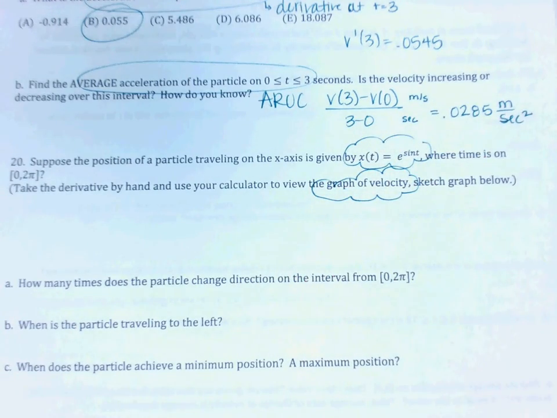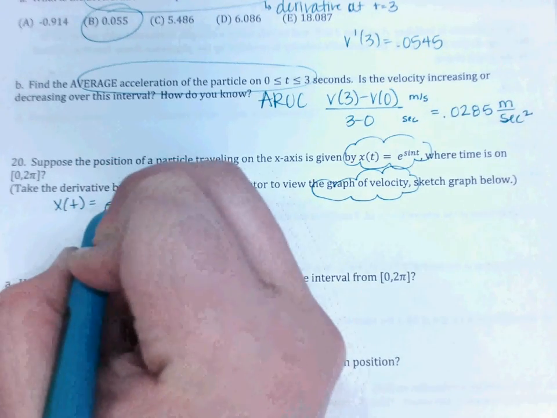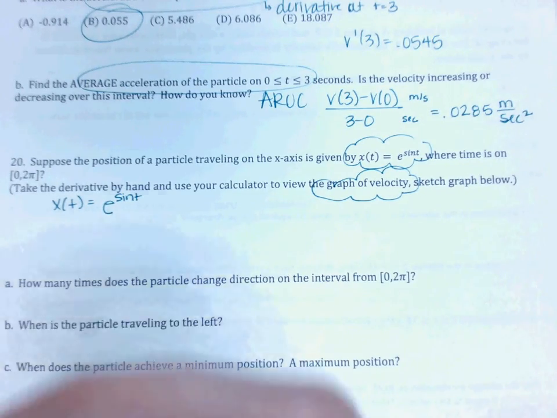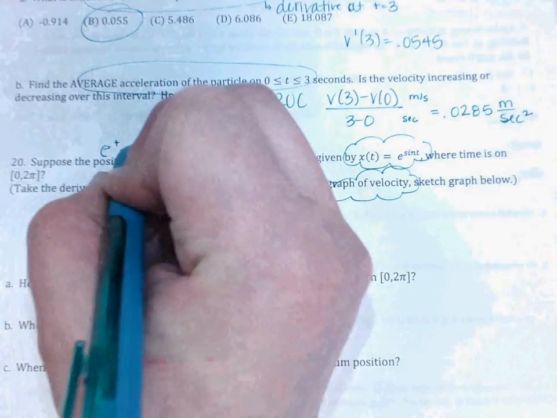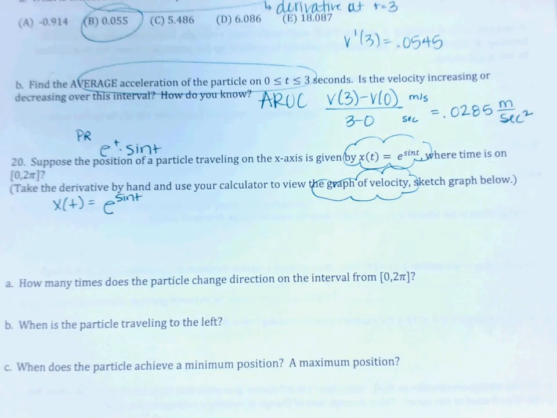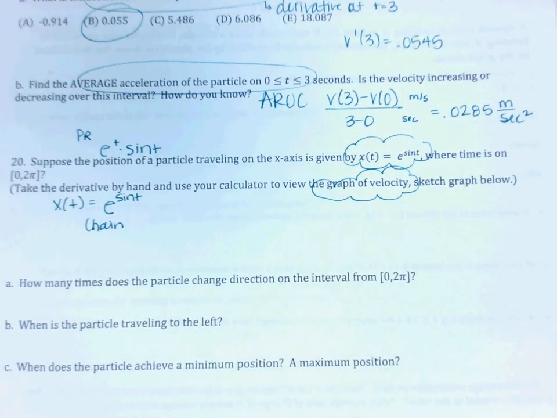Take the derivative. Now, some of you guys are not so good with derivatives. What rule does that need? If I want to take the derivative of e to the sine t, it's not product rule. Chain rule. Now, here's the difference. What if it was this? Then you use product rule. But this is a chain rule because your sine is plugged into the exponent of your e. One function is inside the other.